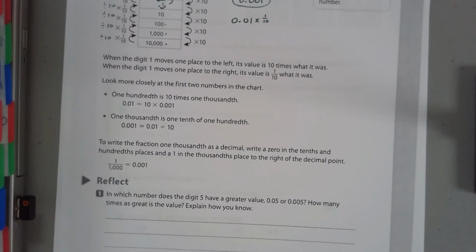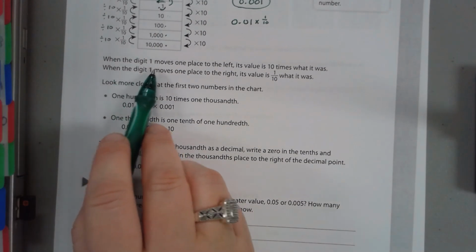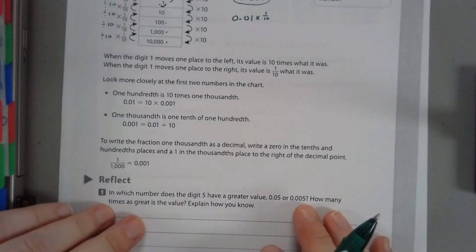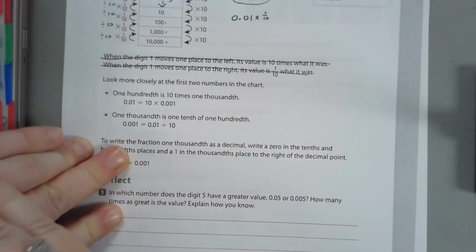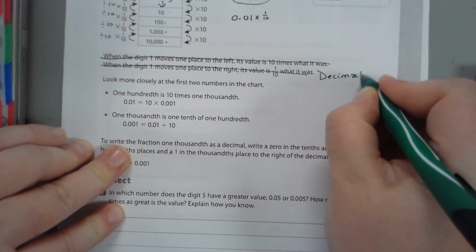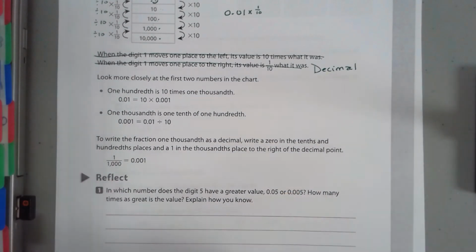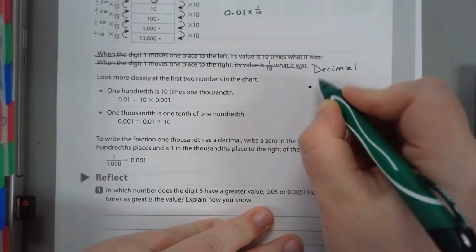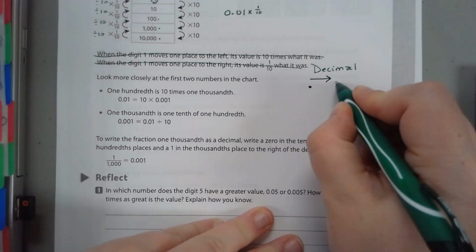Now, this right here, I'm going to be real honest, it's very confusing. So I'm actually just going to do that. Let's use the decimal. I find that the students do better when I talk about moving the decimal. When I have a decimal, and that decimal moves to the right, the number is getting bigger.